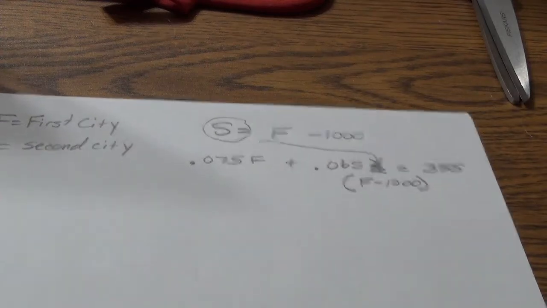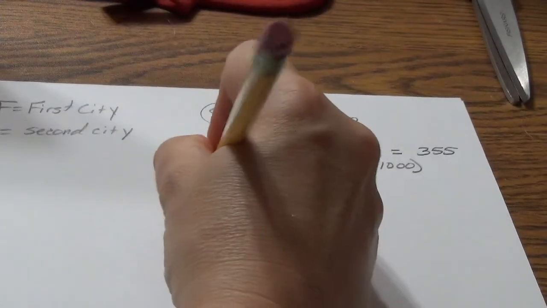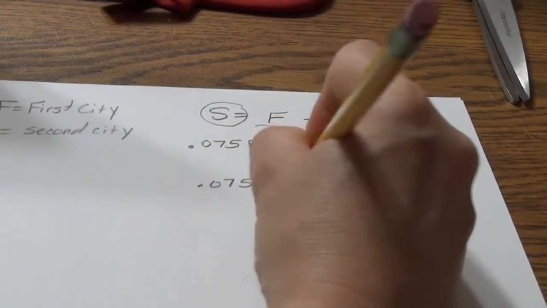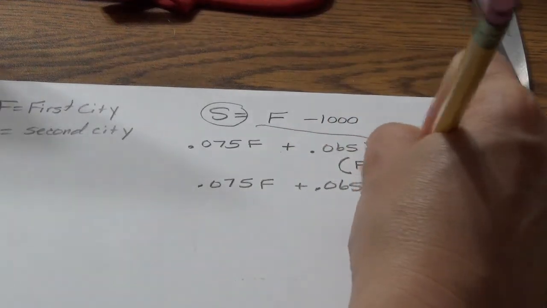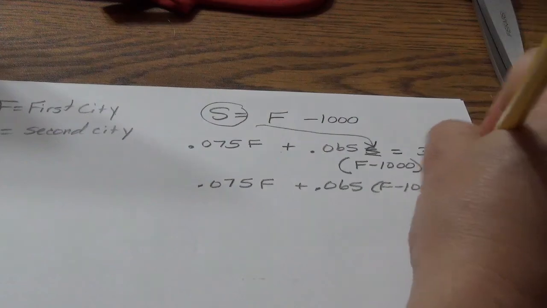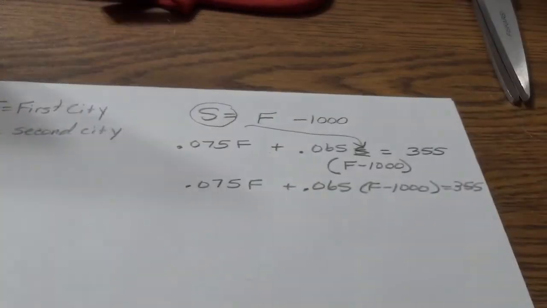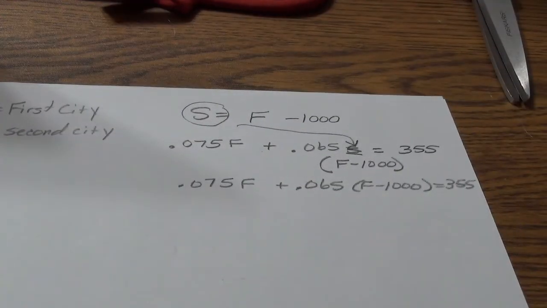So if I rewrite my equation, 0.075F plus 0.065 times F minus 1,000 equals 355. Smushing that in there. Now I got to do my calculations.